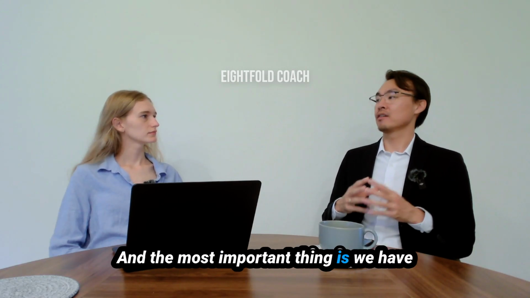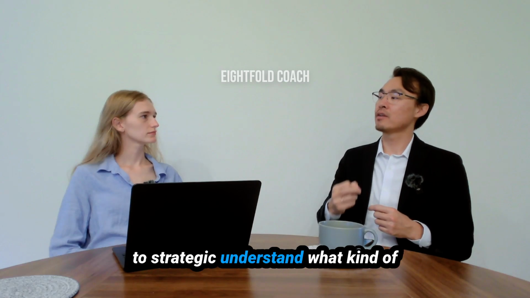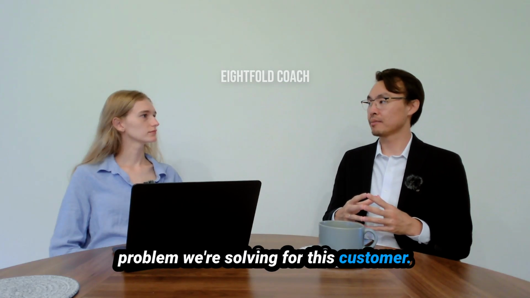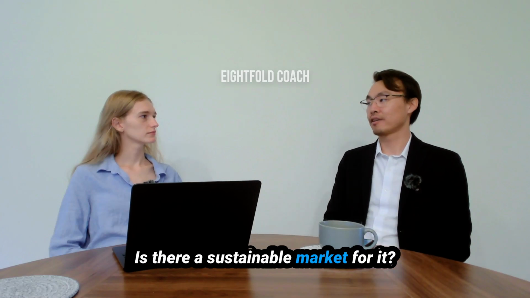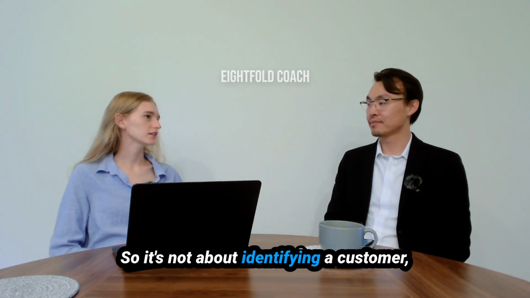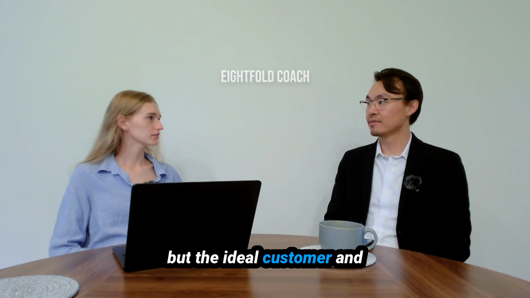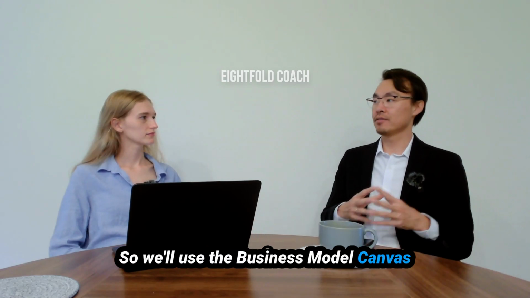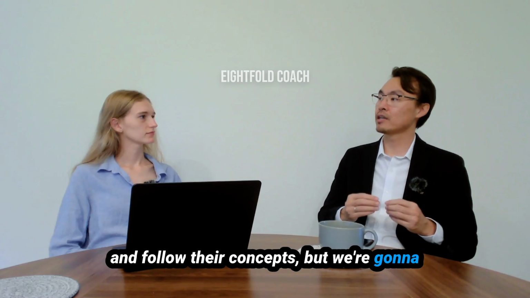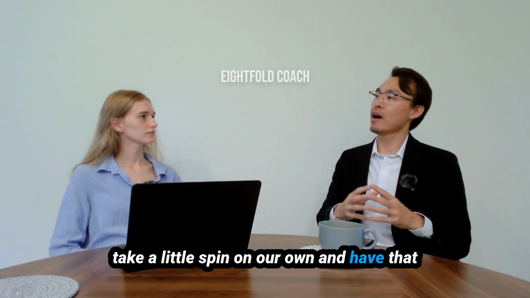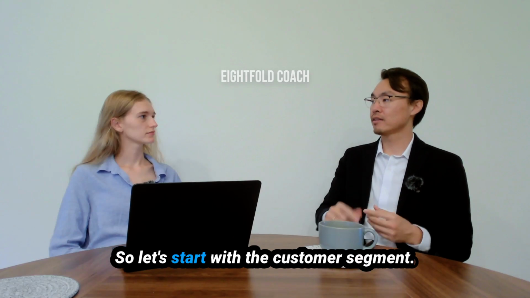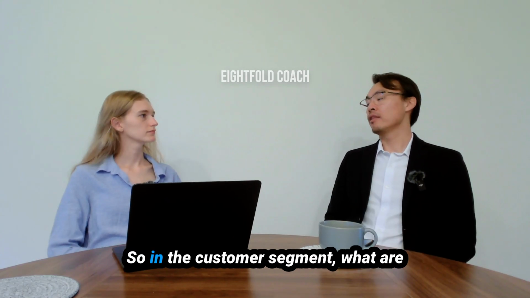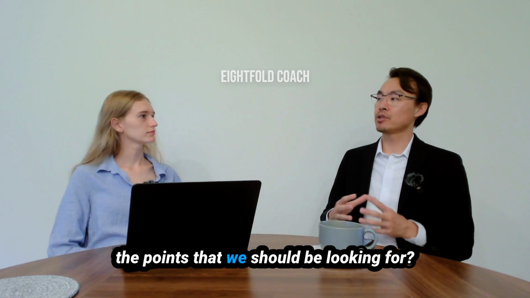The most important thing is we have to strategically understand what kind of problem we're solving for this customer and what kind of value it brings for each interaction. Is there a sustainable market for it? So it's not about identifying a customer, but the ideal customer and understanding their journey. Precisely. So we'll use the business model canvas and follow its concepts, but we're going to take a little spin of our own and have that framework of understanding the customer journey as we answer every question. So let's start with the customer segment.